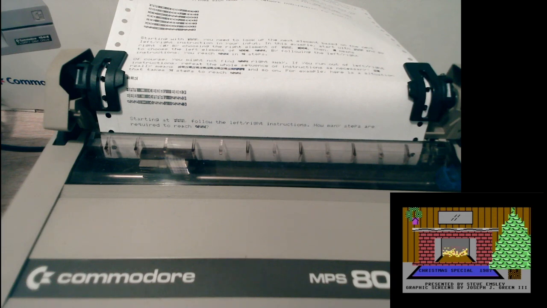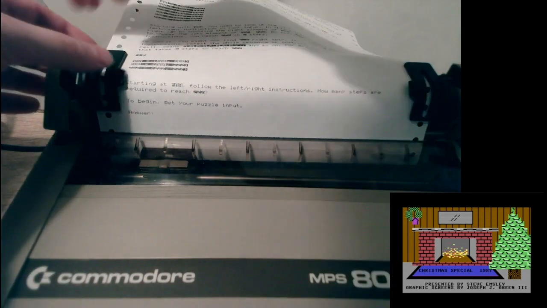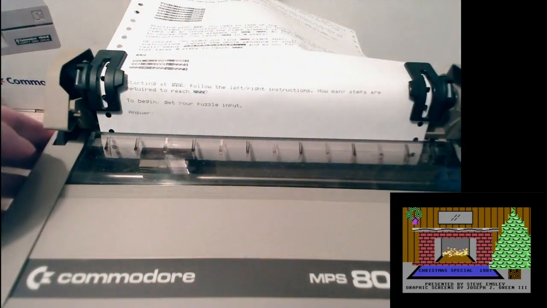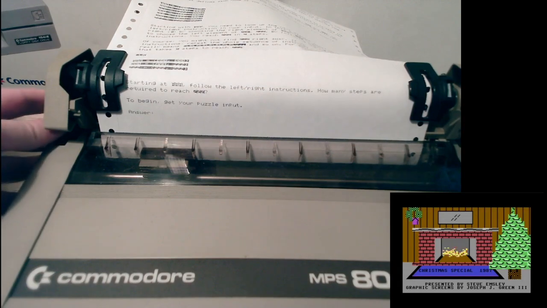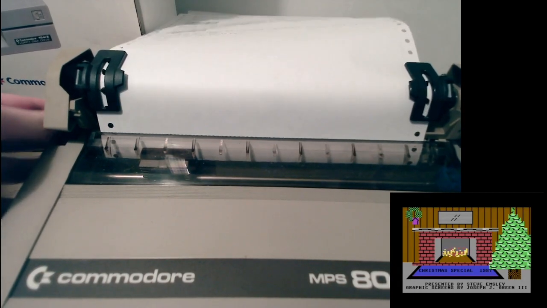We're at day 8 of Advent of Code. And I thought I'd start with printing out our message from the elves. So let's see what we have here. Oh, no, I need to get this whole paper out.